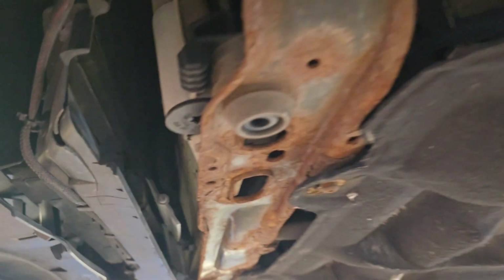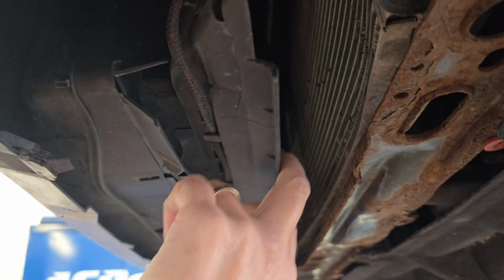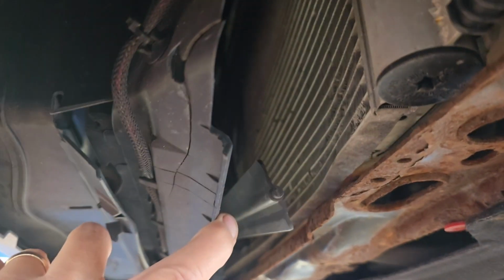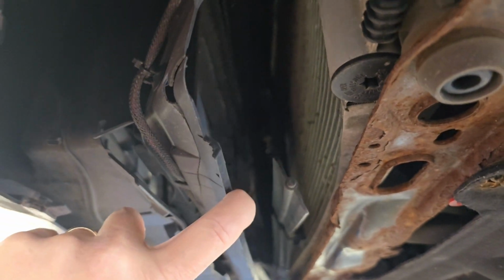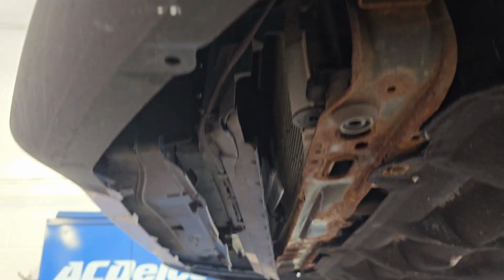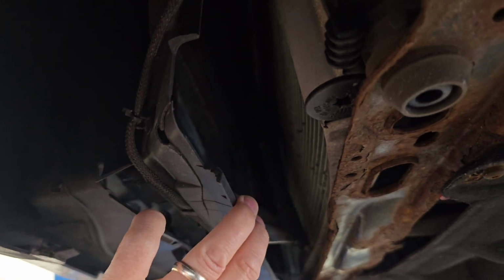Well, just a quick look under the vehicle. I found the active grill shutter problem. It looks like somebody's hit something. They've damaged the condenser, and the active grill shutter is just busted into pieces. So I'll find out if they, one, know about this, and two, whether they want it repaired.